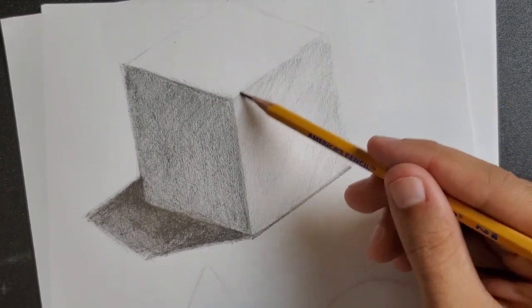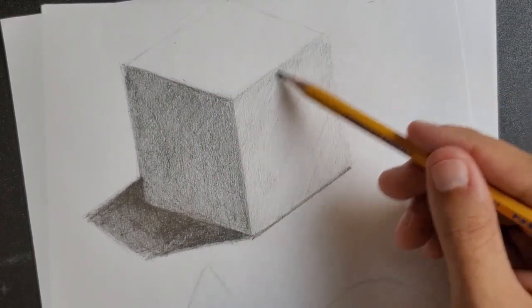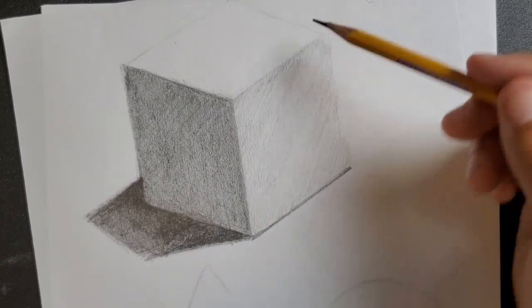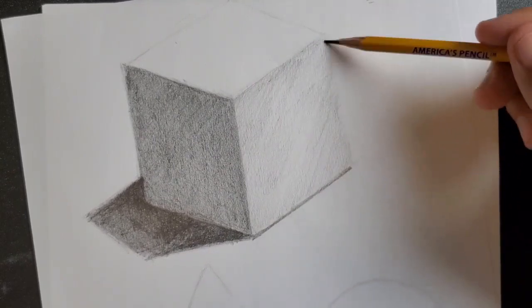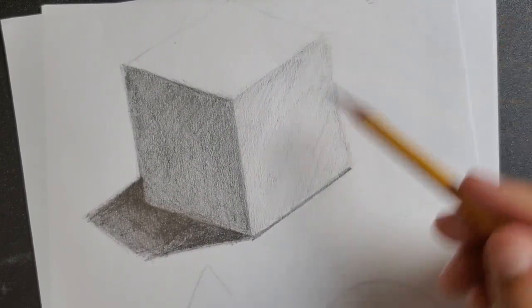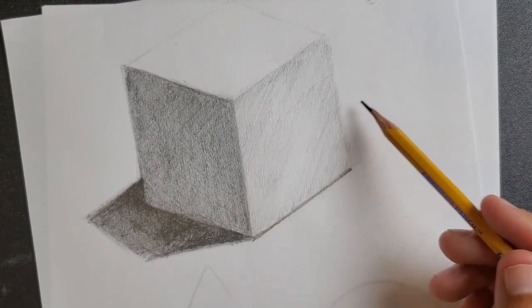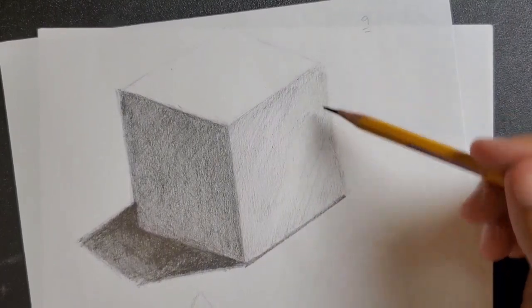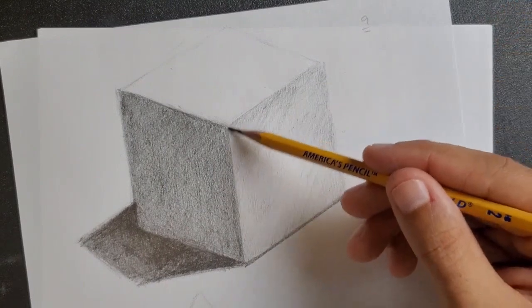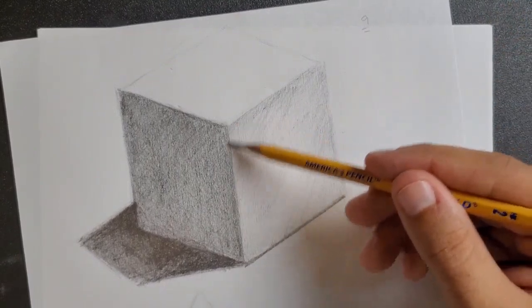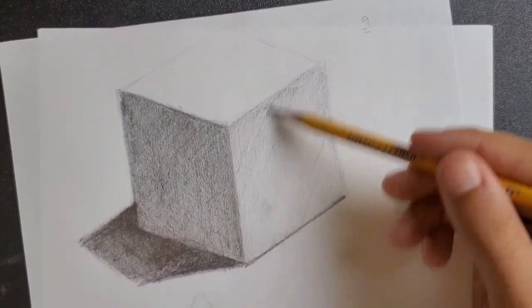And again, you want to make sure that the line up there isn't what's defining your work, and the line over here. So you can see that there's clearly a value here, so you know where this cube ends, because the value tells you that. You don't need a super obvious line there telling you where it ends.